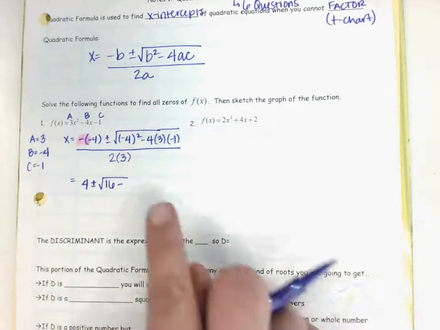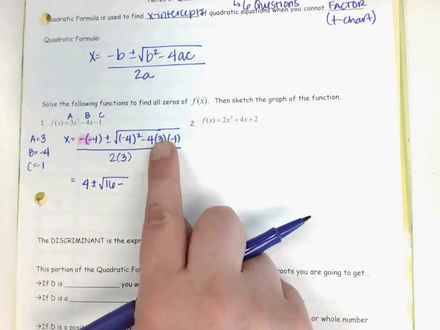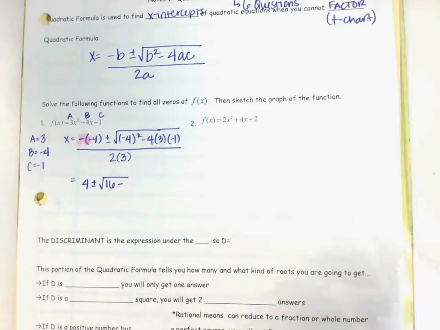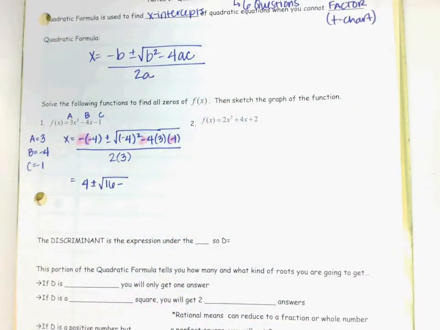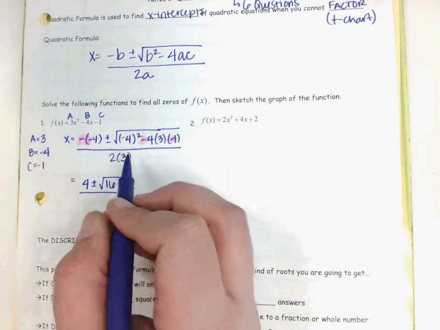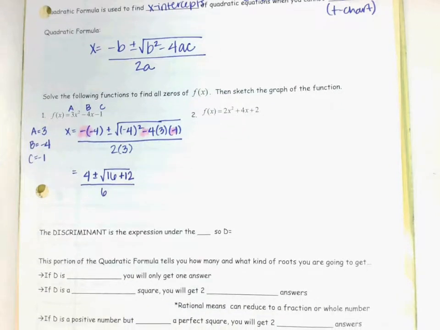And then in here I have -4 times 3 times -1. What would that be if I times those 3 together? Okay, negative here and negative here, that's really a plus. And then 4 times 3 is 12. On the bottom, 2 times 3 is a 6. Okay, one more step from there.